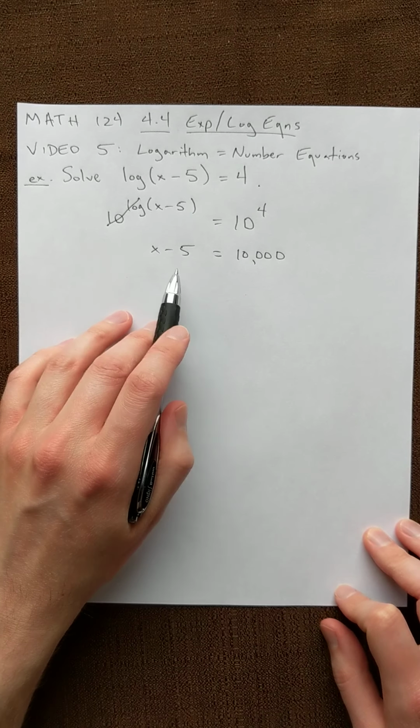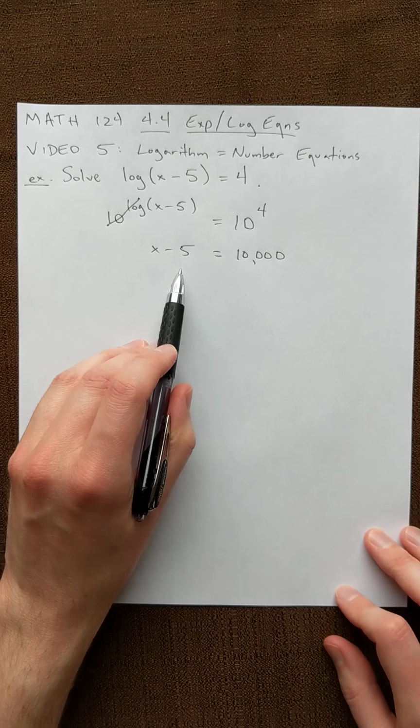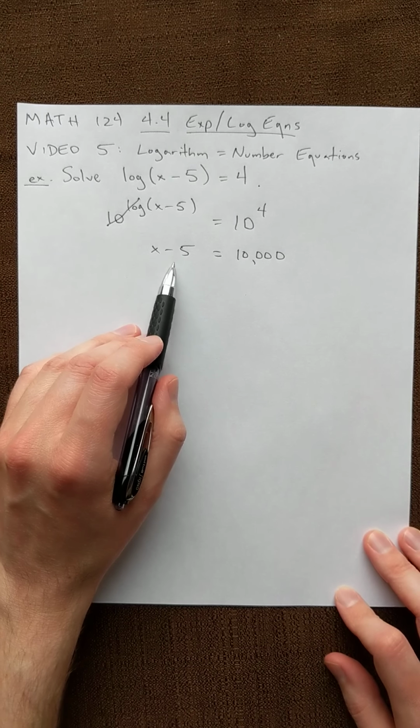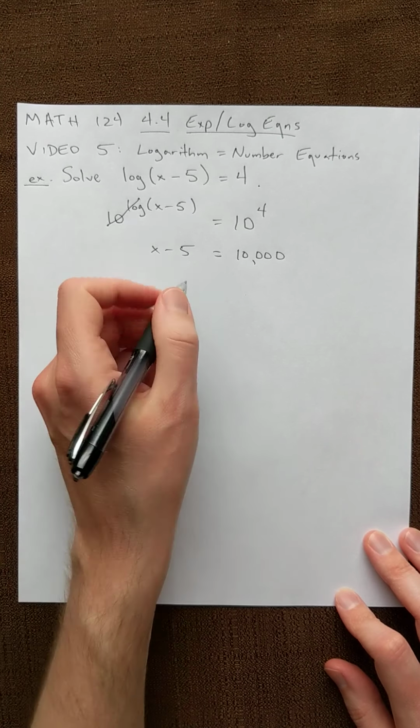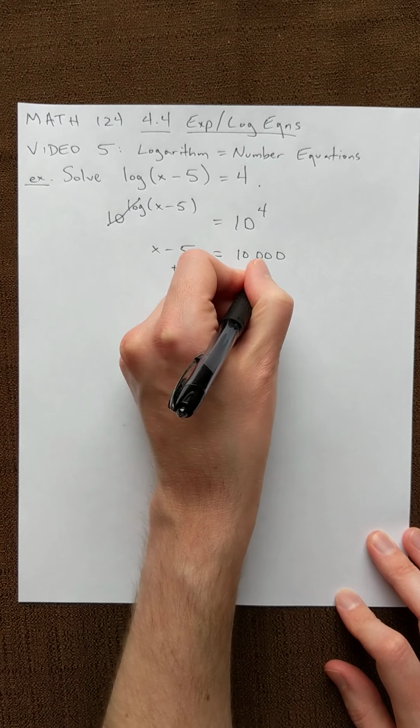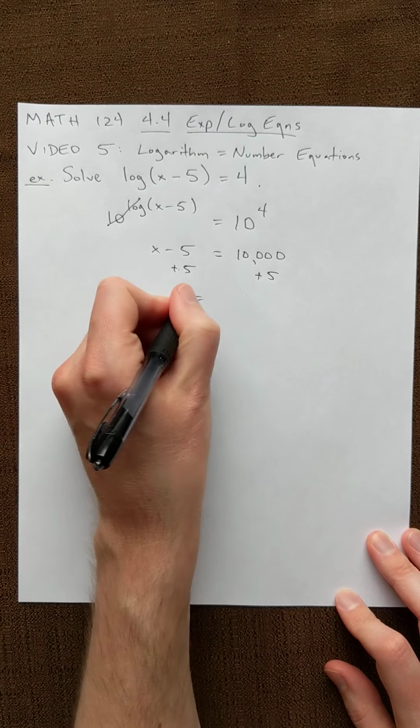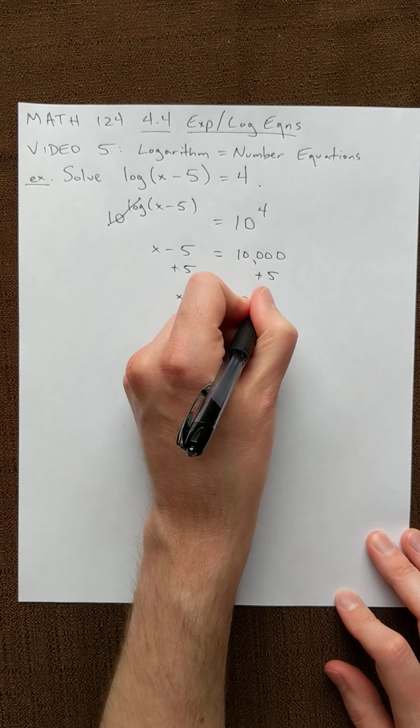And so our last step is solve the equation, which would be, x is subtracted by 5, so we're going to need to add 5 to both sides. And so our answer, x is 10,005.